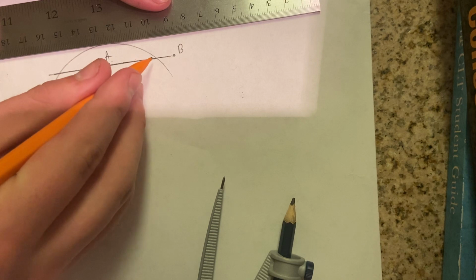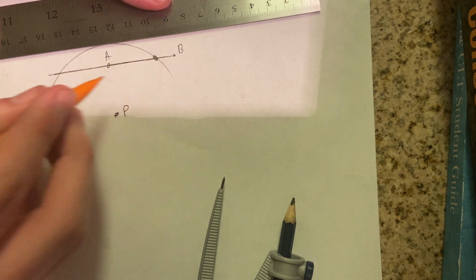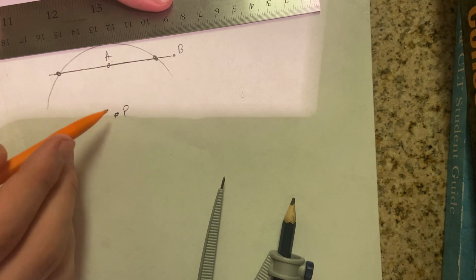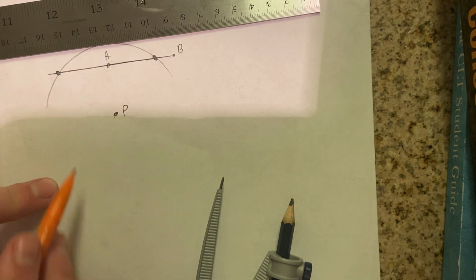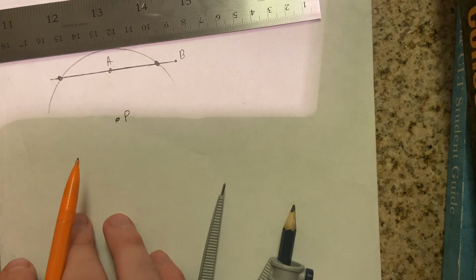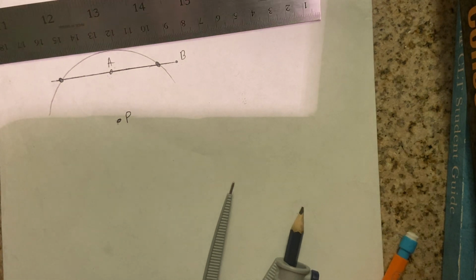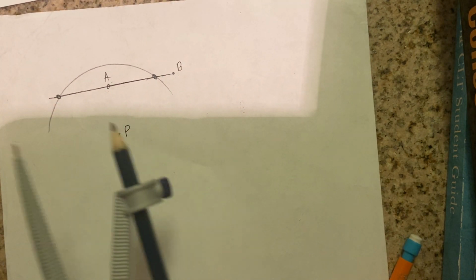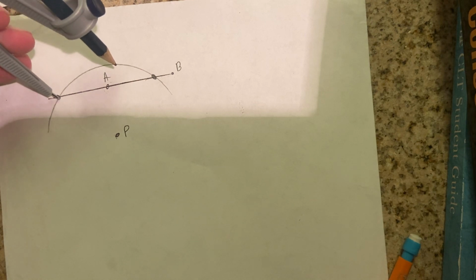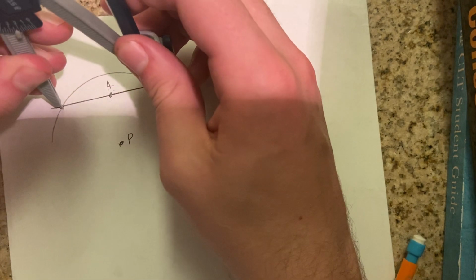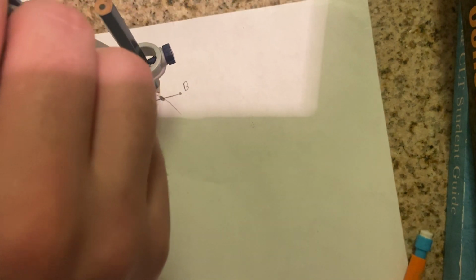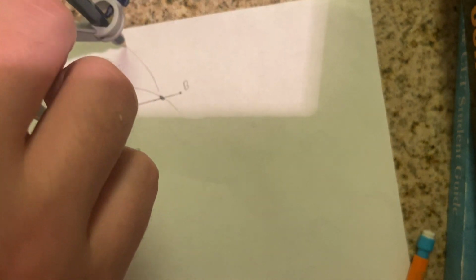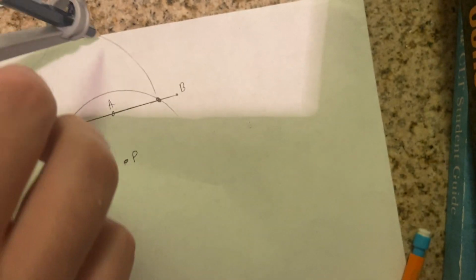And now the cool thing is we've created 2 points here that are equidistant from P. And so now we're in business to create our perpendicular. So what we're going to do is set our compass radius to equal these 2 points here. And I hope I have enough room on the paper. No, I'm running off the edge.